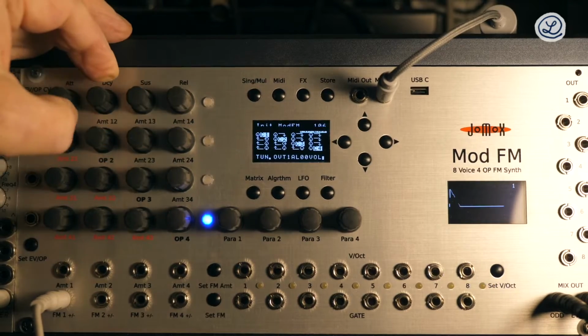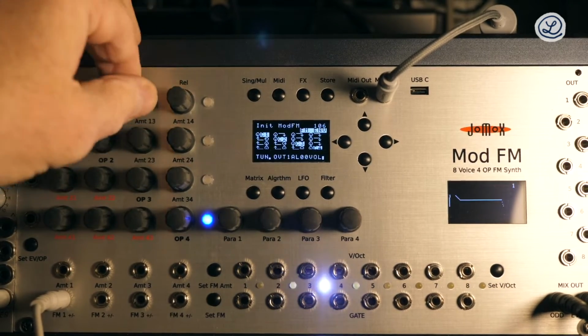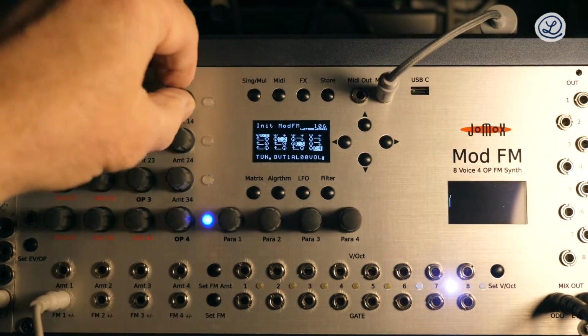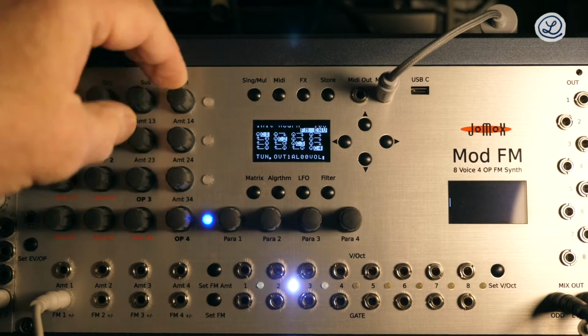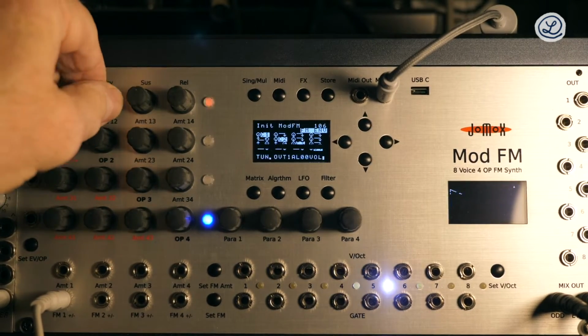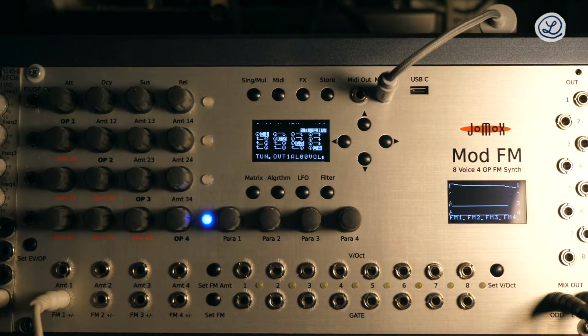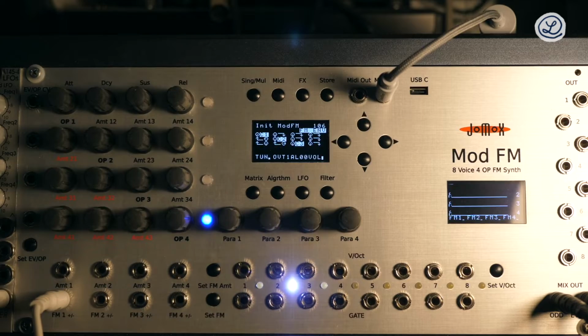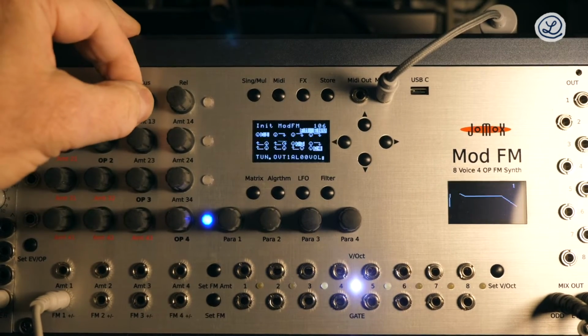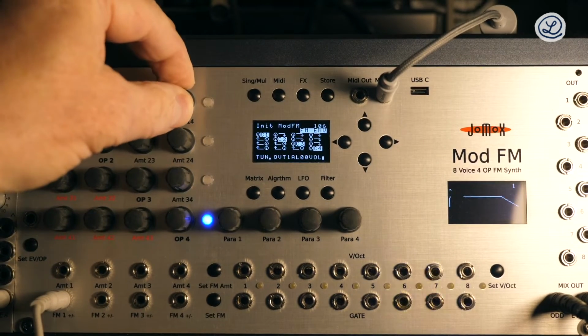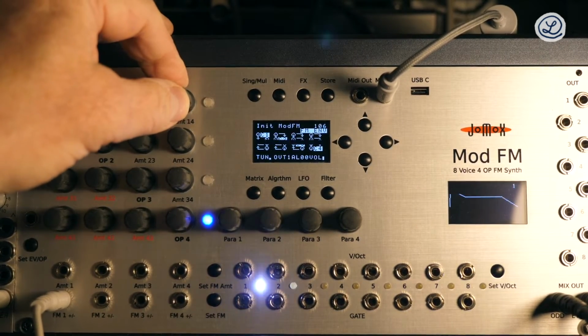The FM envelope, okay. But is it really pitch? Is it really? It should be pitch.